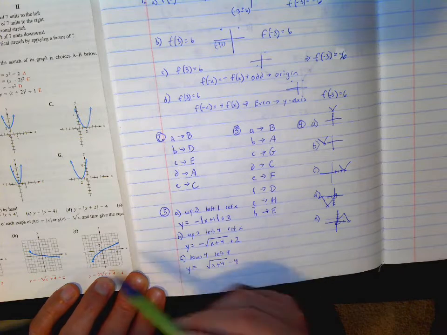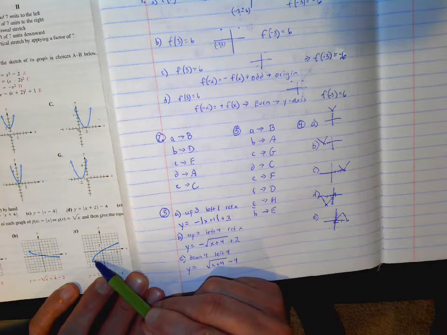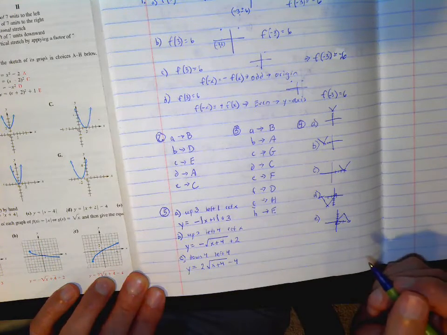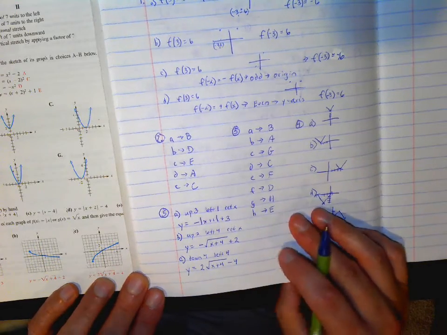Now the 2 here, usually it goes up and goes right here through 1. Okay, and goes up from there, and you can see it's up 2, so it's actually 2 times that. If you didn't get that, that's not horrible, because that's hard to see.